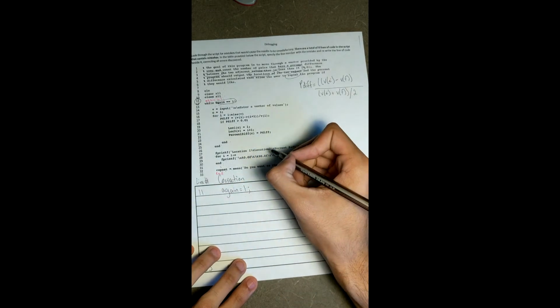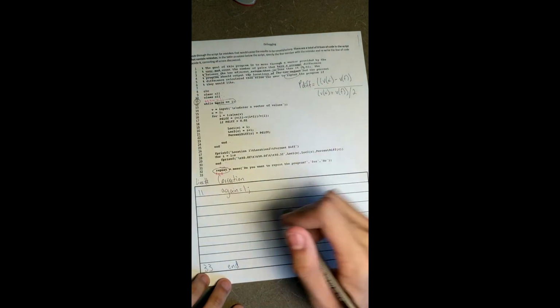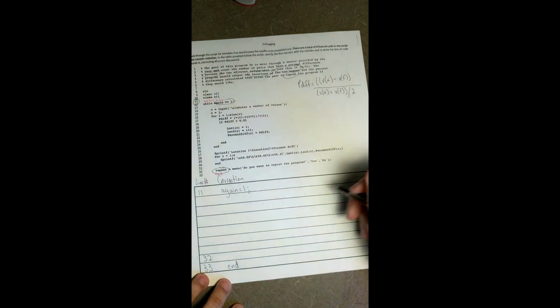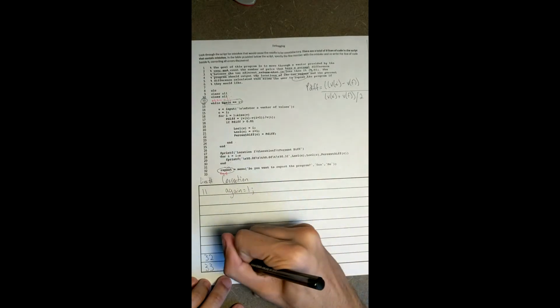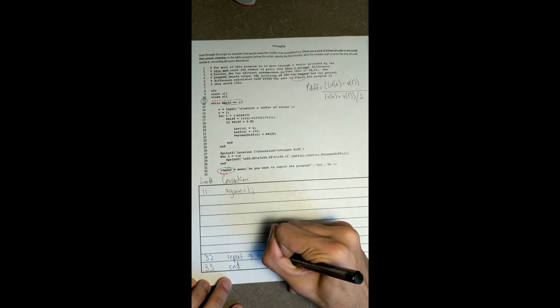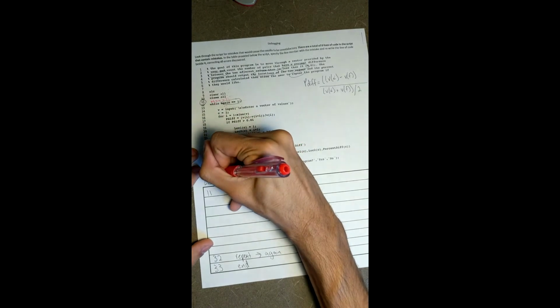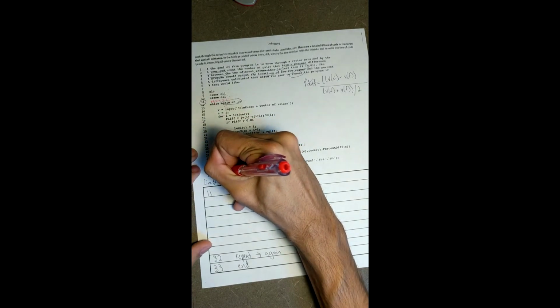Because if it's not, then the again variable isn't changing. So that's line 32, and we have to change this repeat to again. All right, so now our while loop is handled.